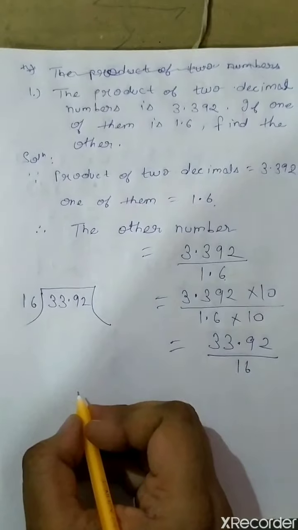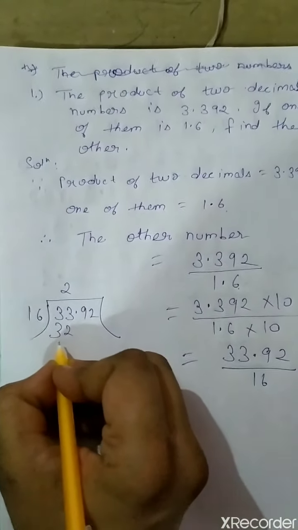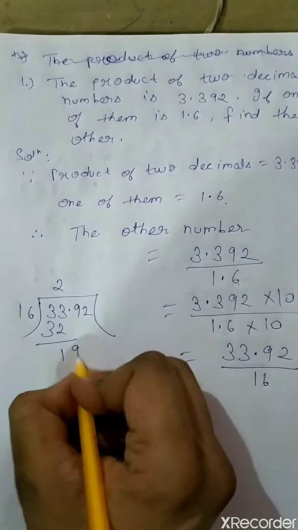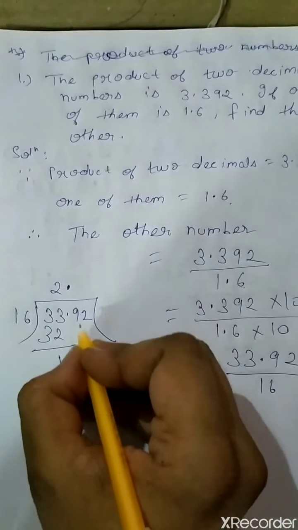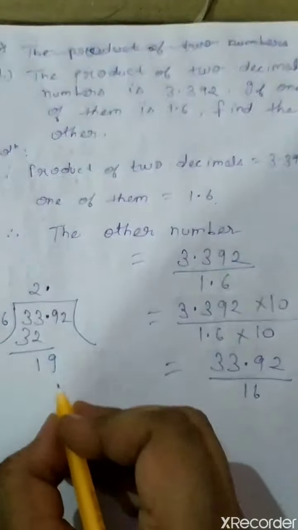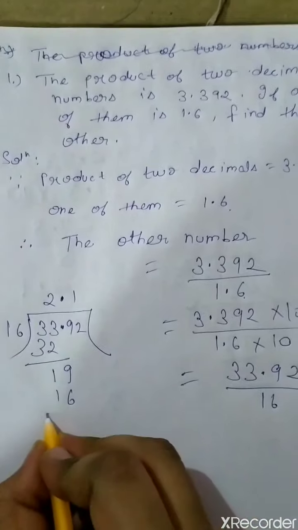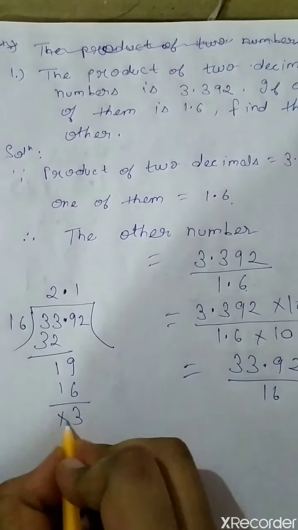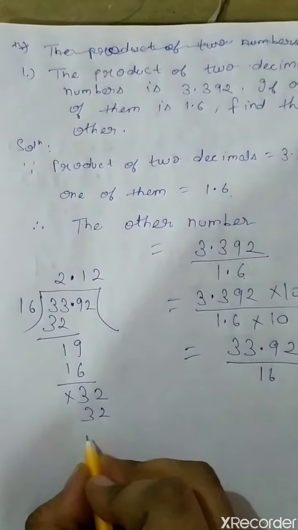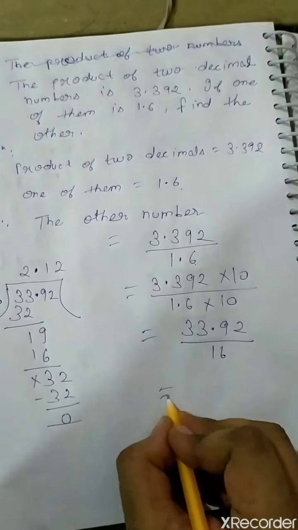Okay. So that will be now 16 into 2 times 32, 1 remainder. Now 9 will come after the decimal point, so first put the decimal point here, because we are using the digit after the decimal. Then 16 into 1 time 16, 3 is remainder, then 2 comes, then 16 into 2 times 32. So remainder will be 0 here. That means this will come 2.12.